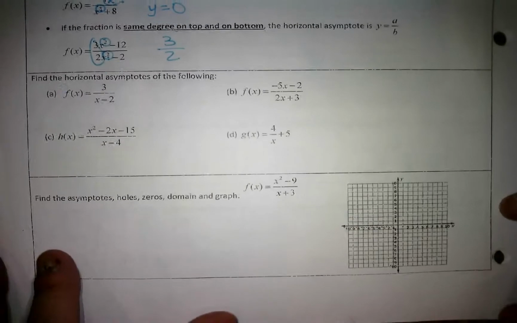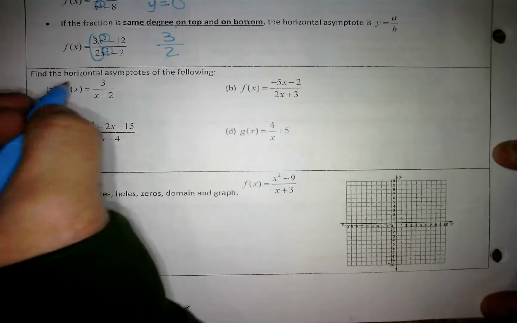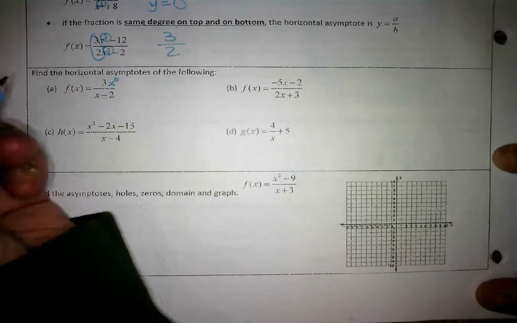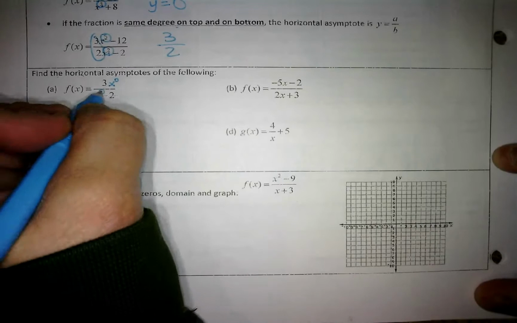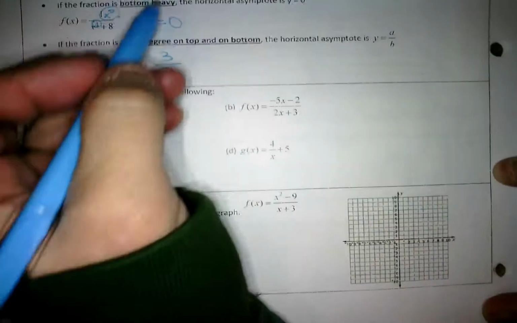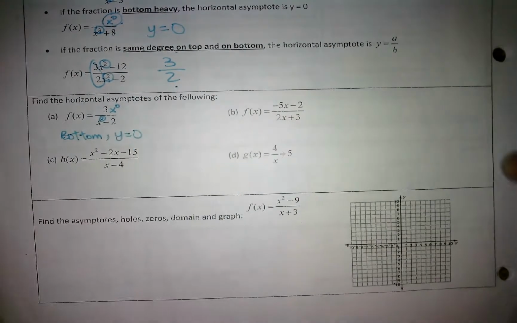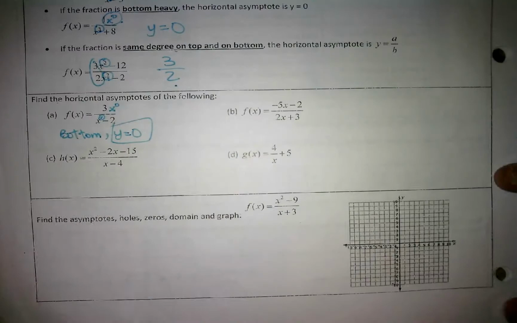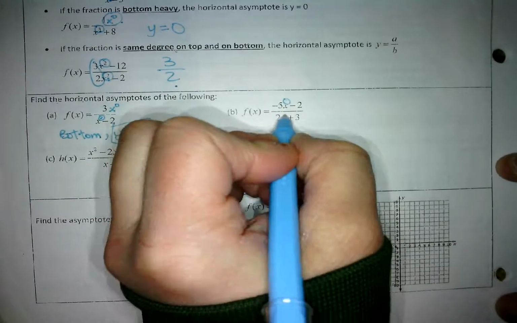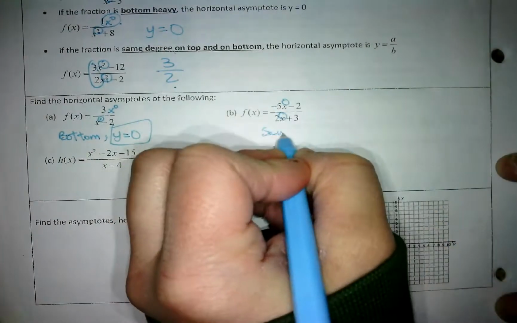So here it says find the horizontal asymptotes of the following. So 3, that would be an x to the 0, in other words, no x's, and that's an x to the first. So this one is bottom heavy. And using our chart here, and you guys do need to memorize this, you know that y equals 0. So that's our horizontal asymptote right there. So here, all we're looking at are the values. They're the same. So it's going to be negative 5 over 2.